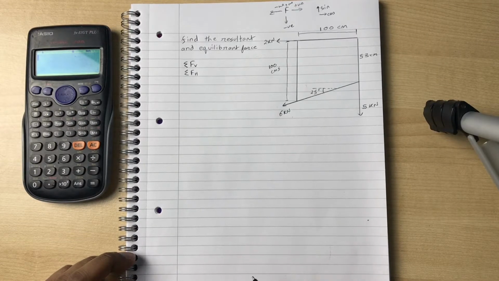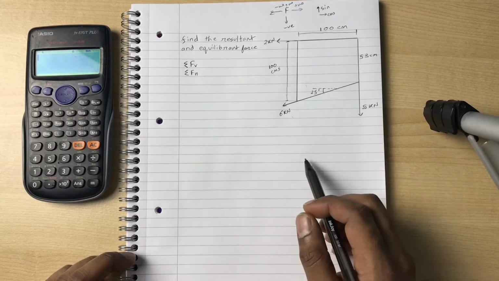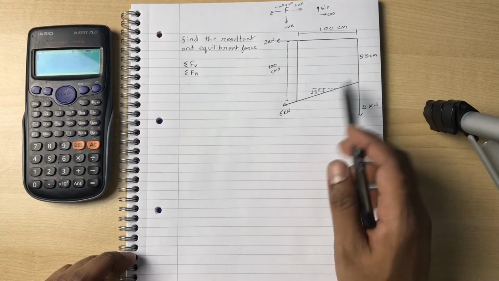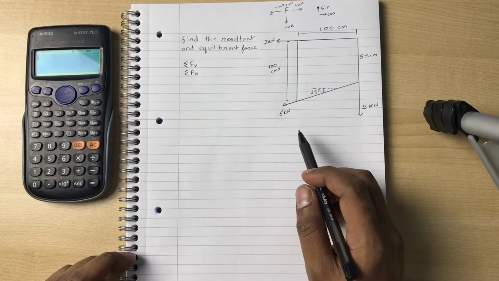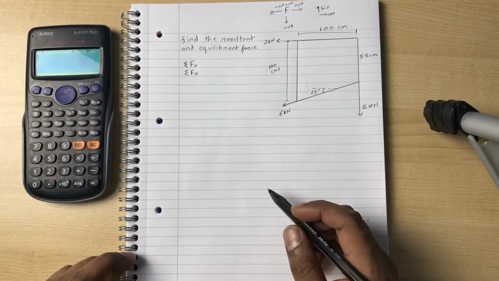Hi students, so in this video I'm going to show you how to solve a system of forces which is coplanar, that is all the three forces lie on the same plane and they are non-concurrent, which means they don't meet at the same point.